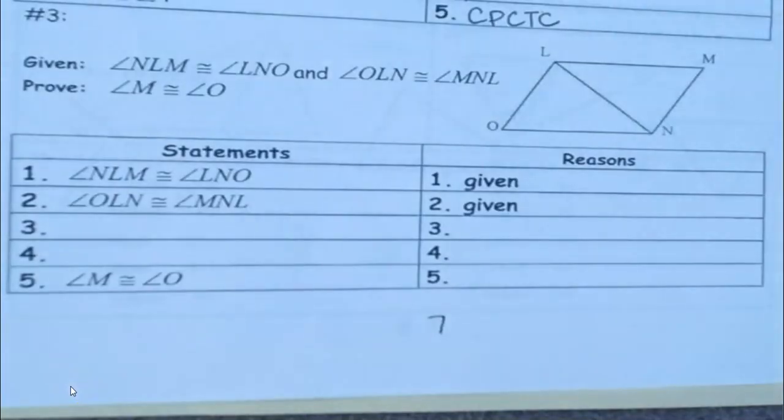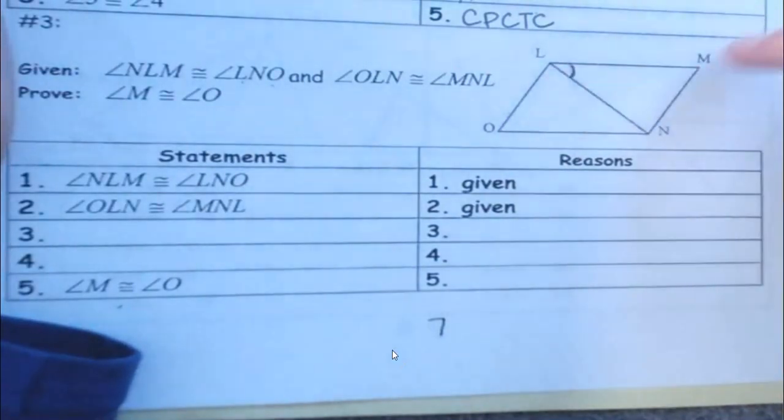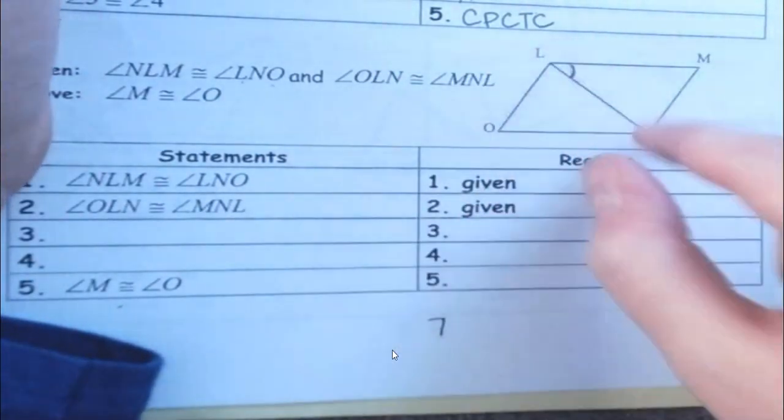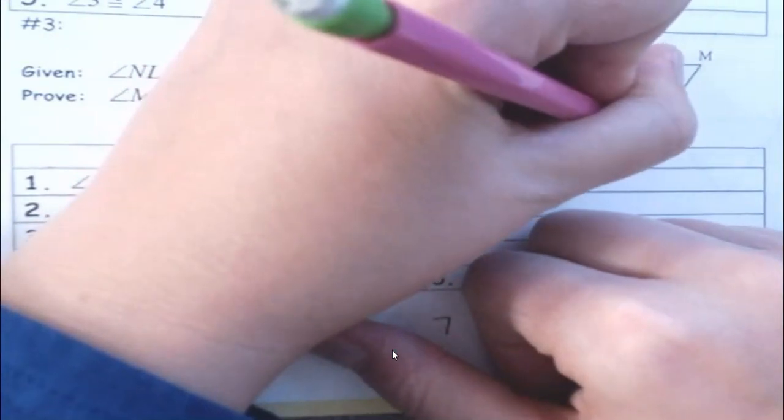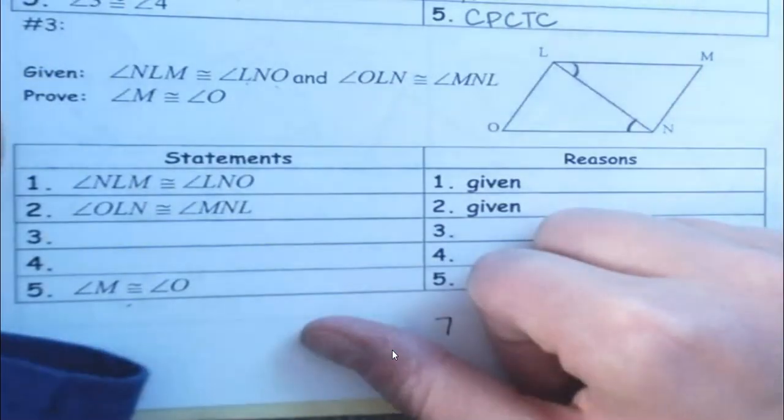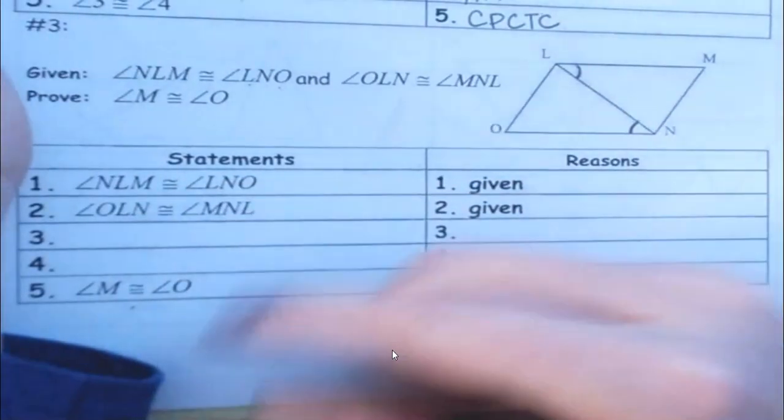All right, so we've got angles now, and some of you guys really struggle with marking angles, so I want to give you the opportunity. I'm going to pause and have you mark those. So NLM is up here, LNO is down here. That has one arc mark. And then it gives us another angle that's congruent. So OLN is here. We're going to mark it with 2. MNL, we're also going to mark with 2.